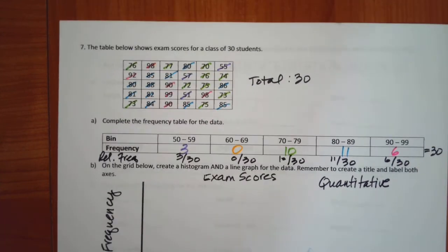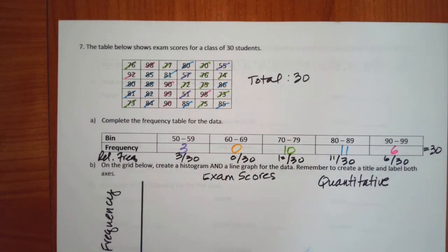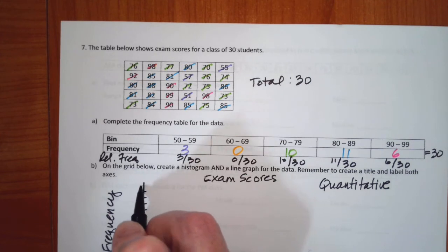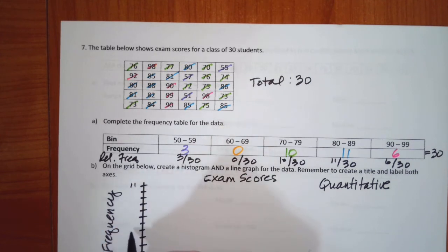And I'm going to put it into bins. Okay, so I need to go from 50 to 100. So let's just say 50, 60, 70, 80, 90, 100. And my highest bin is going to be 11. So let's go 1, 2, 3, 4, 5, 6, 7, 8, 9, 10, 11. And I'll come back.